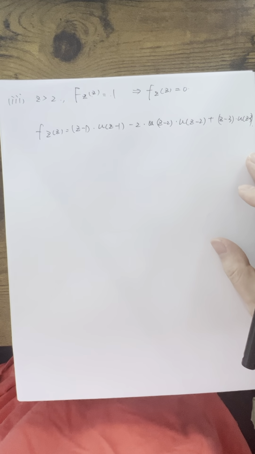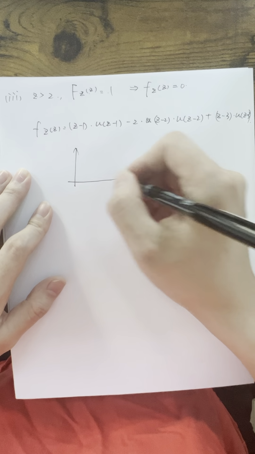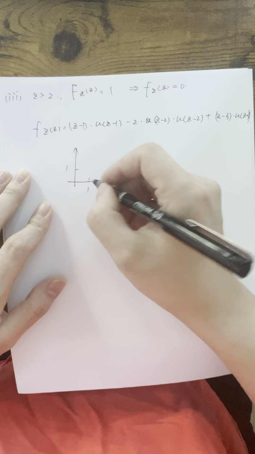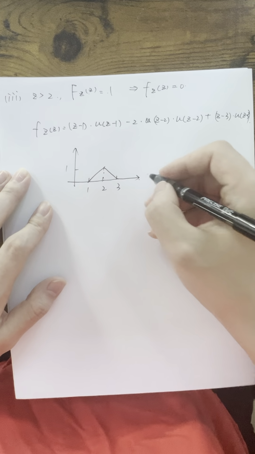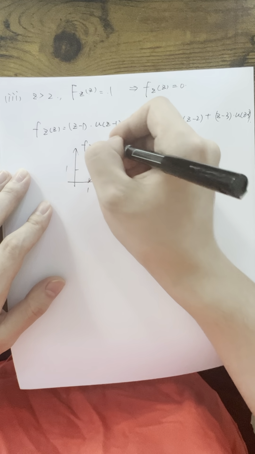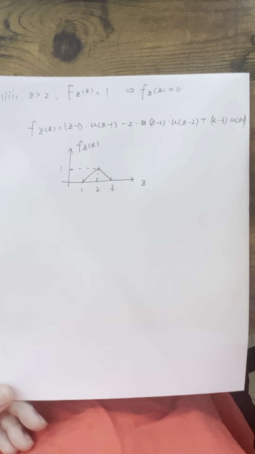And its figure is also like this, with points at 1, 2, 3, and the maximum value is 1. Okay, thank you.